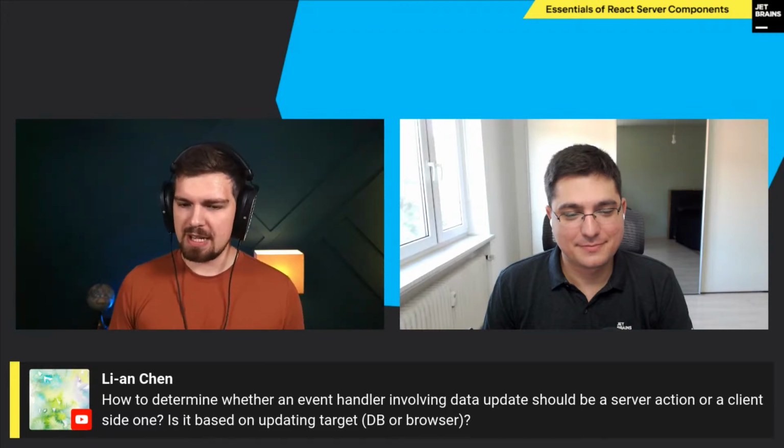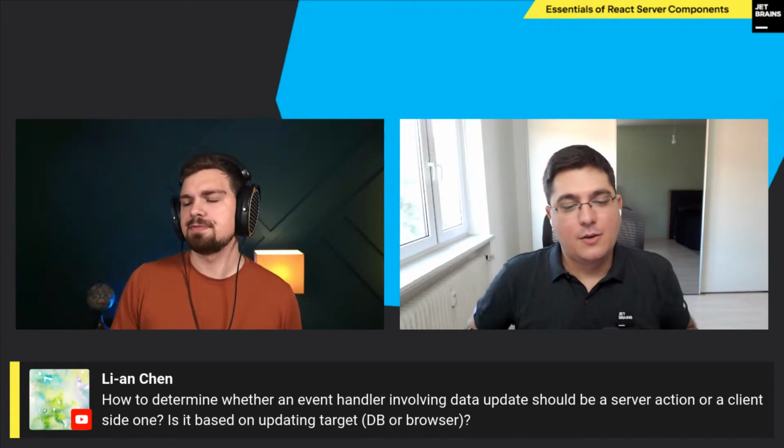How to determine whether an event handler involving data update should be a server action or a client-side one? Is it based on updating the target database or browser, or how would you handle this? Well, event handlers, whenever you interact with client components, should be client-side anyways. The question here is whether you want to interact with an API endpoint, or use a server action. In most cases, server actions, once they become fully stable, are much more convenient because you don't have to hard code URLs or figure out some way to deal with them. It's just call that function and it works.